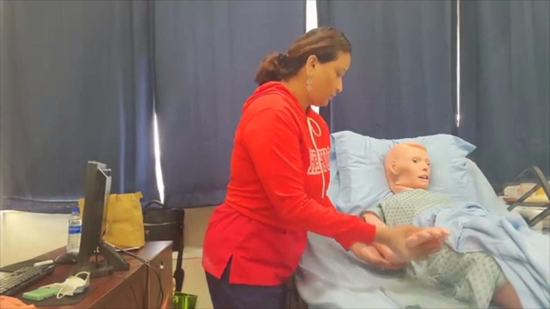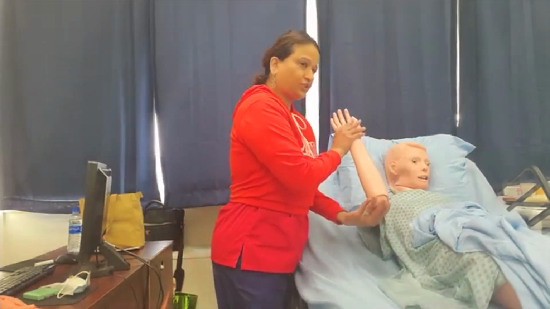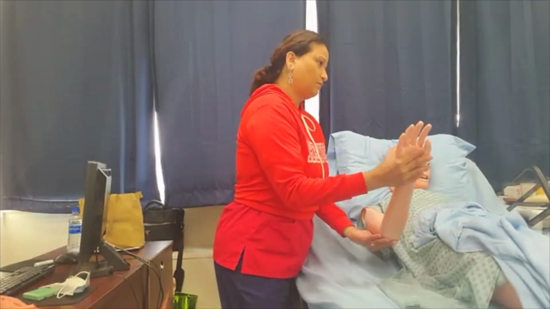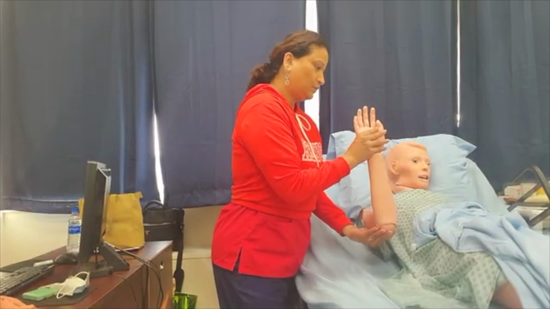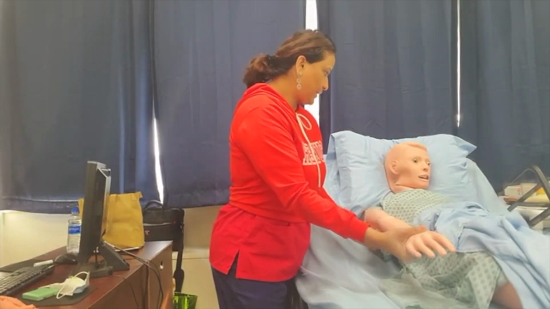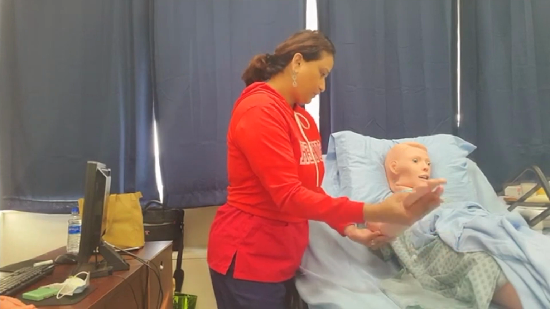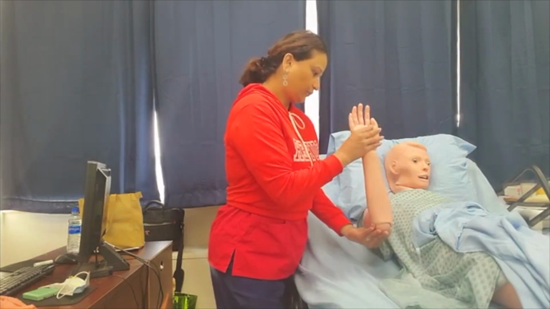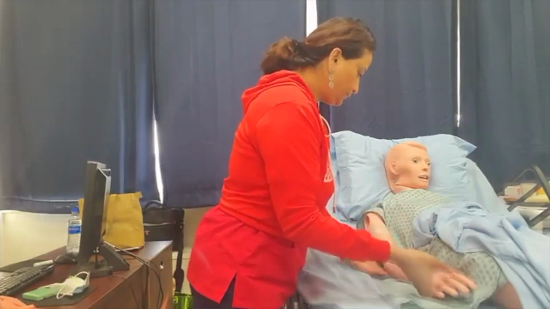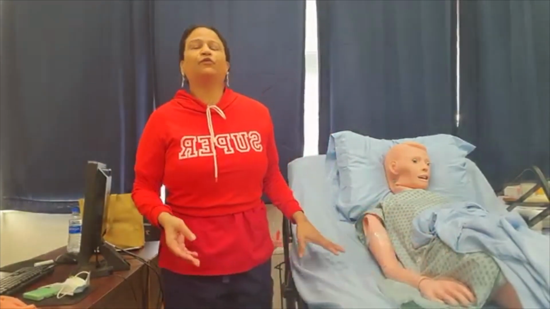Flexion, extension, flexion, extension. Are you feeling any pain or any discomfort? Flexion, extension. 3. So those are the 3 exercises, passive range of motion to the patient's arm.